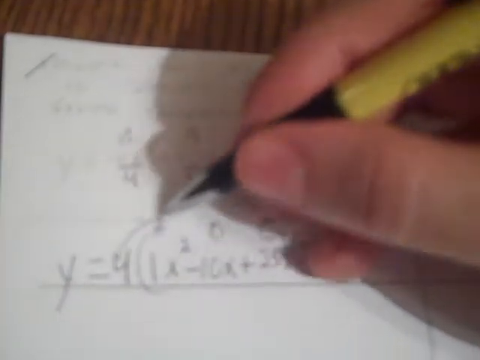Where do you think I'm getting 100? Well, probably because we have an outside factor. And what's the product of 4 and 25? 100. I didn't just bring in 25. I brought in the product of 25 and 4. So that's 100. So we minus 100 instead. Then everything else is the same.